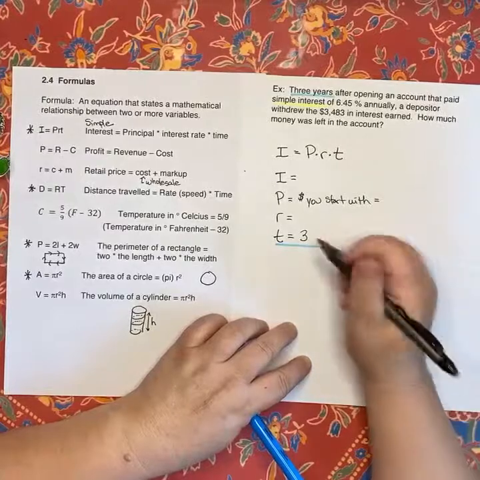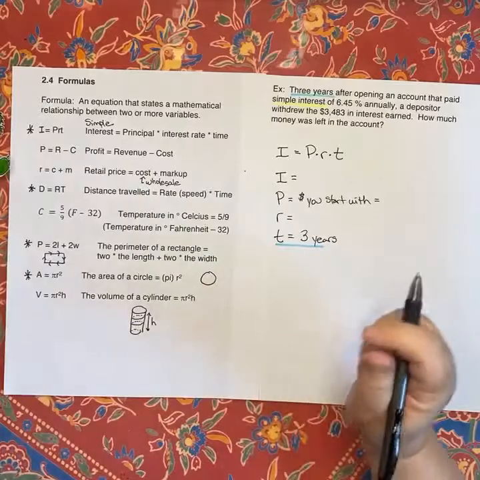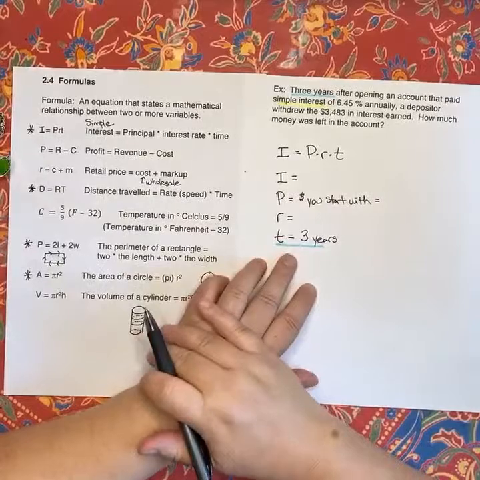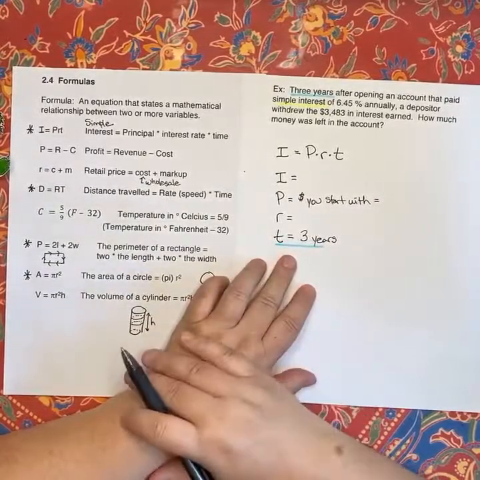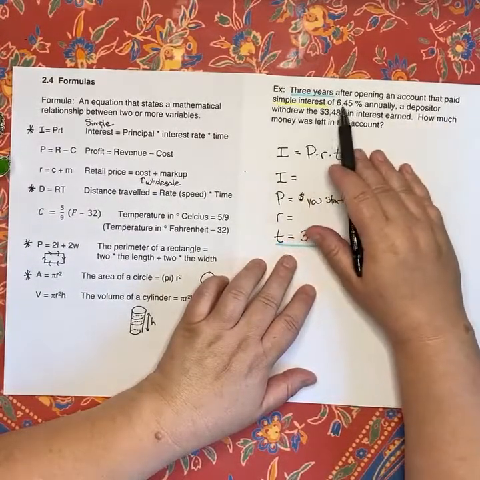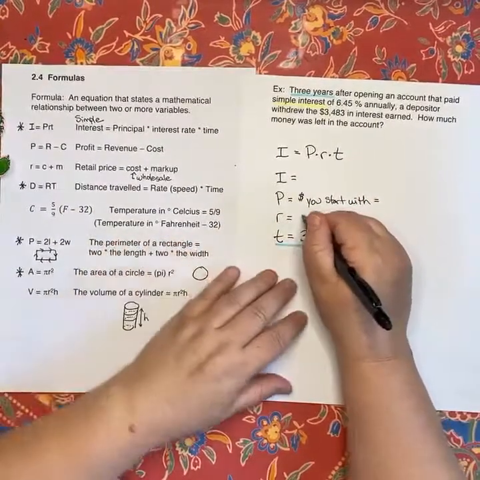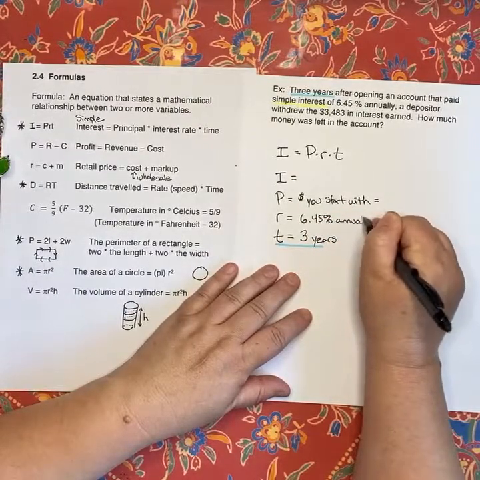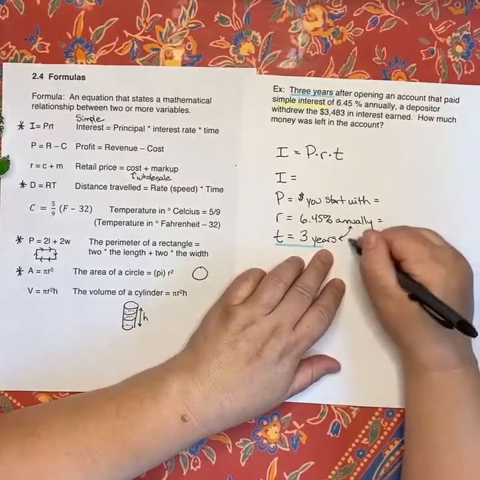Now, make sure it's in years. If it's in months or days, you're going to have to convert. This formula works for, well, we'll talk. Let me hold that thought. I was about to say something profound, but let me say it in just a second so I can actually point to something. Okay, 3 years after opening an account that paid simple interest of 6.45% annually. Interest rate is R. 6.45% annually. Annually means years. These agree.